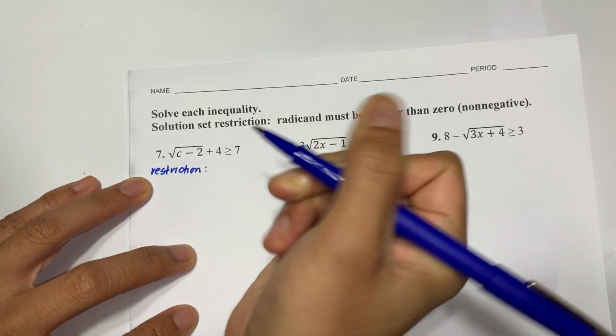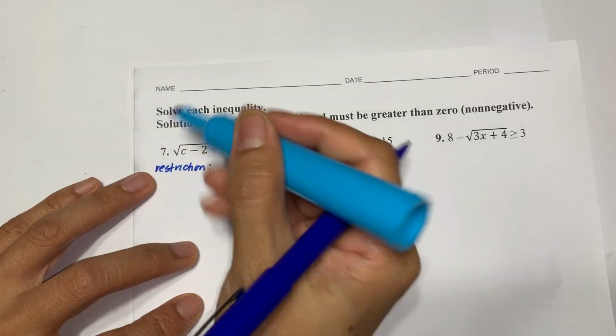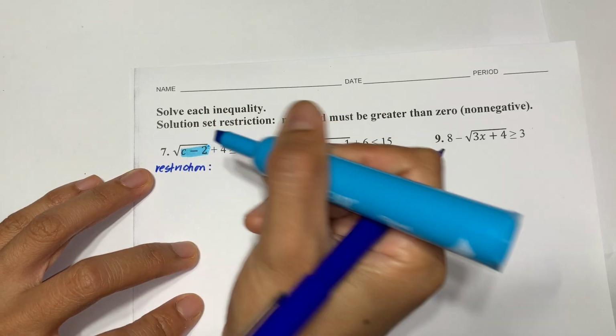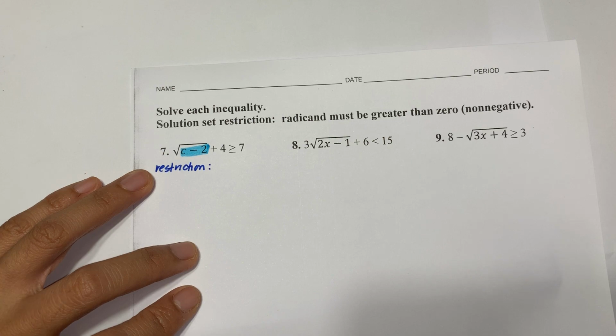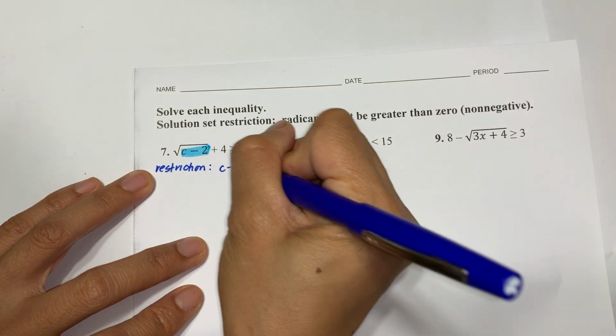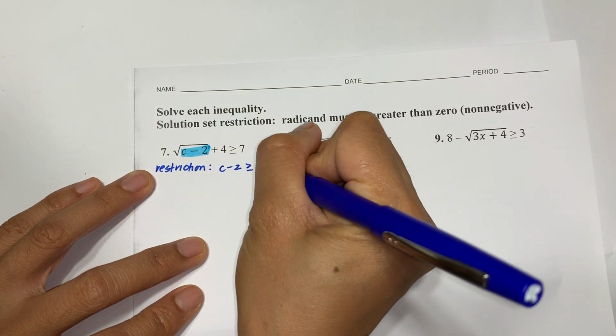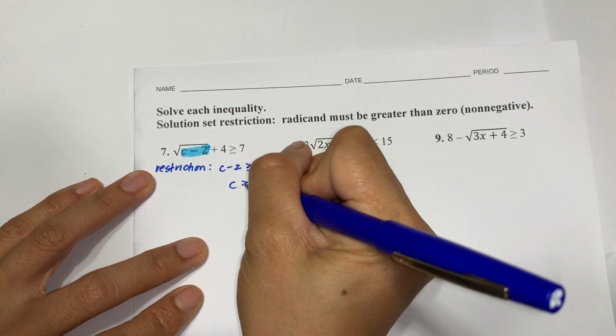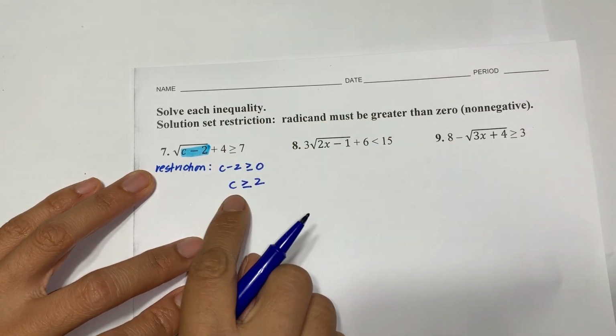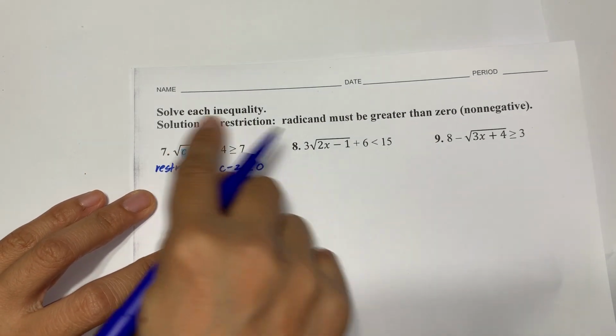Restriction. Okay, how do you do restriction? It's the same, like I said, it's the radicand. It has to be bigger than or equal to 0 so that you don't have negative. So take your C minus 2. It has to be greater than or equal to 0. That's step 1. Therefore, C has to be greater than or equal to 2. Restriction.